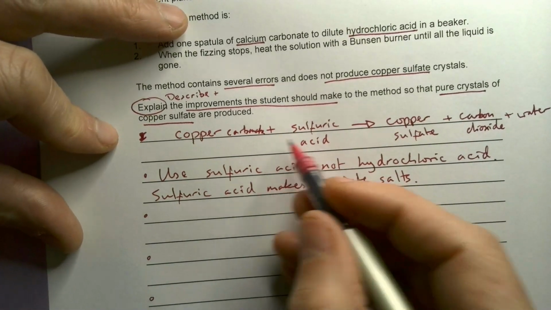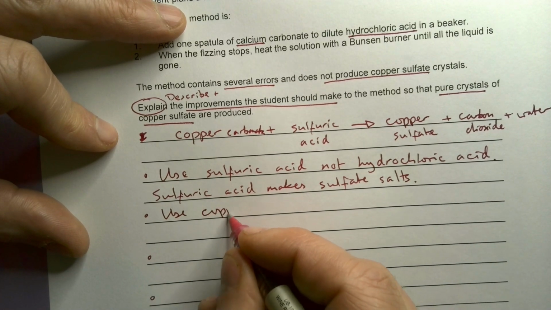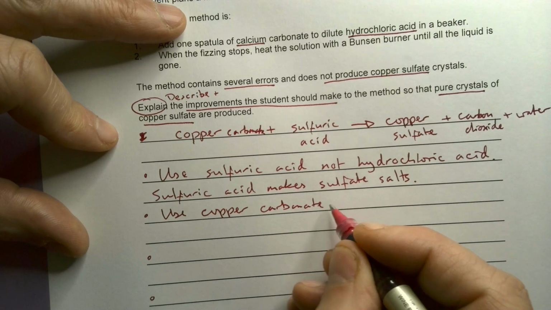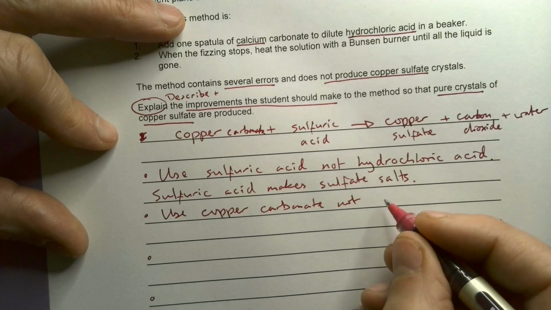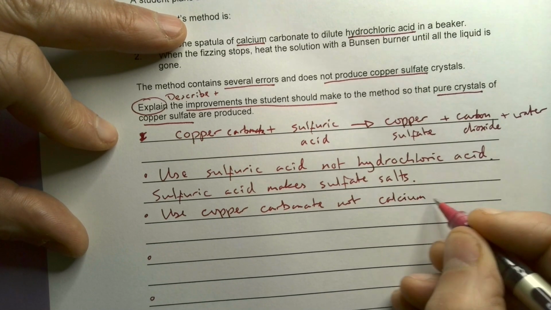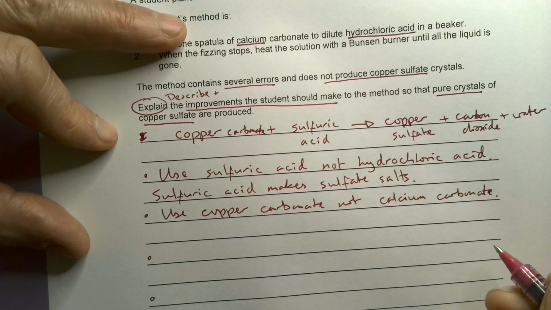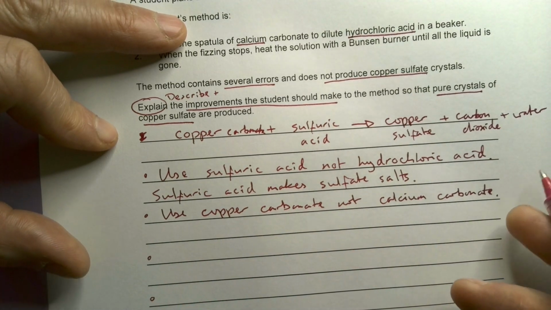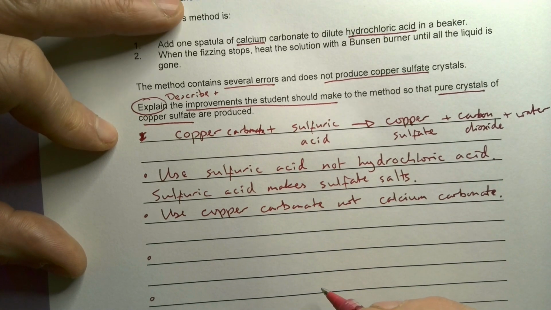Okay, so next one: use copper carbonate, not calcium carbonate. So they need that, because at the moment there was no copper present before. What else do they need to do?